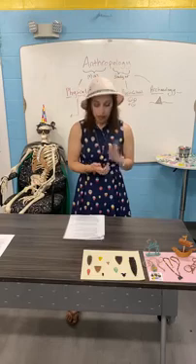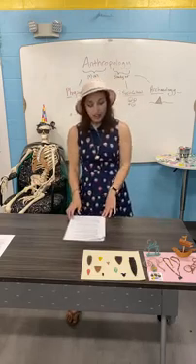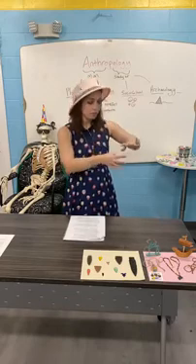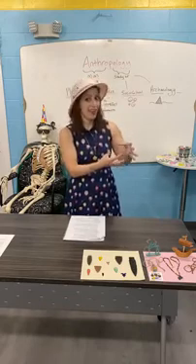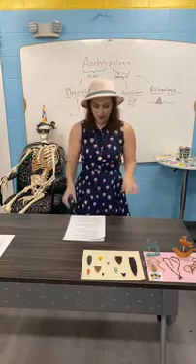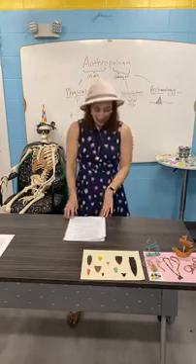So pretty cool. Also, they have actually found in Egyptian pyramids 1,000-year-old pots of beer. So the Egyptians a long time ago liked to party too. So pretty cool. 1,000-year-old beer.